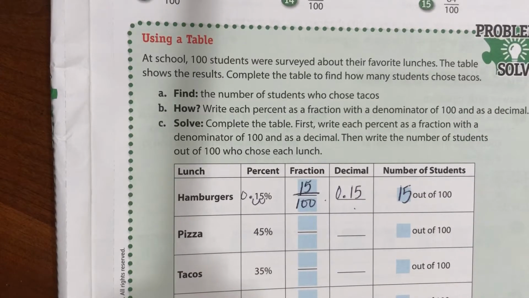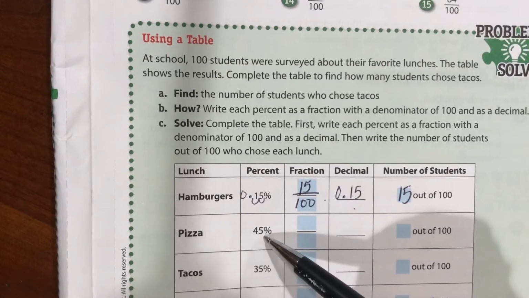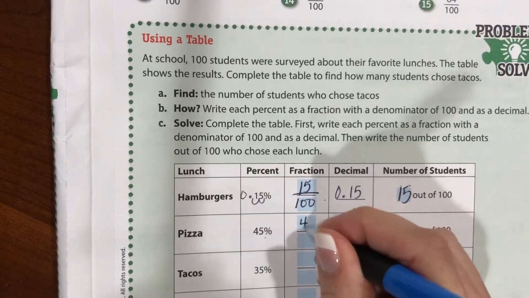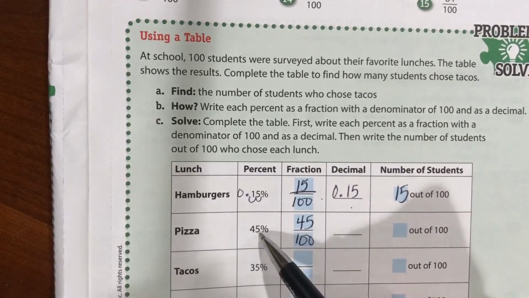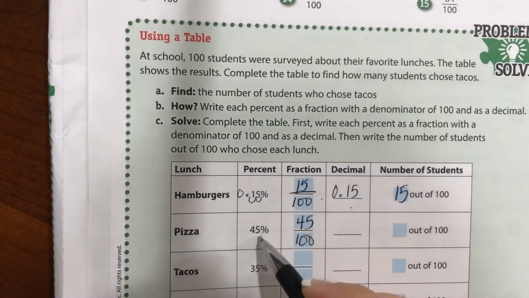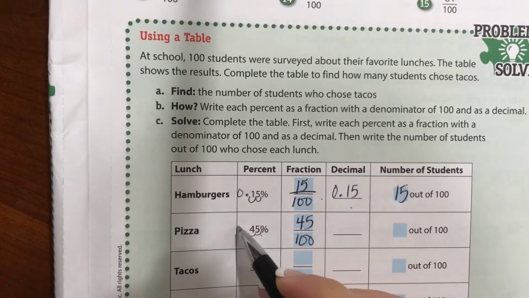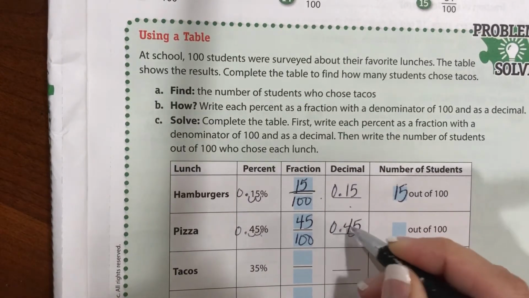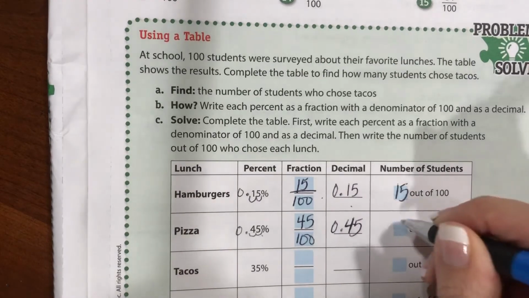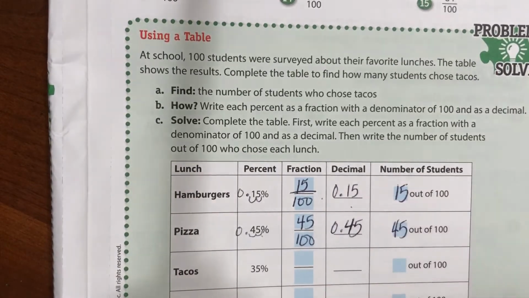Okay, good job. All right, so what about 45? Well, there's 45 out of 100. I would move my decimal, my invisible decimal, 2 places to the left, add my 0, and be 45 hundredths, or 45 out of 100.